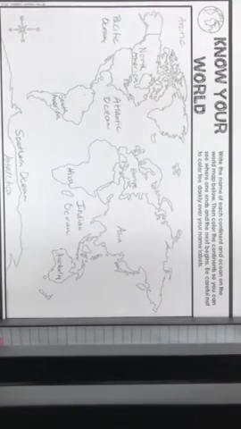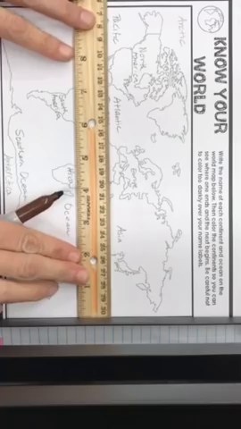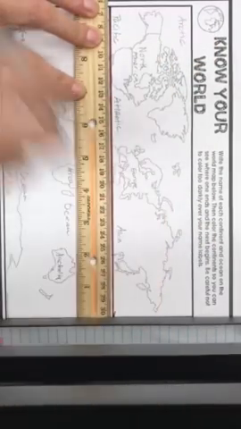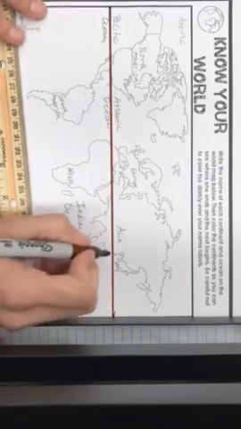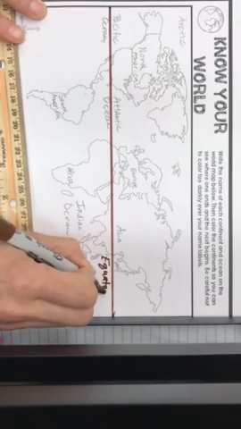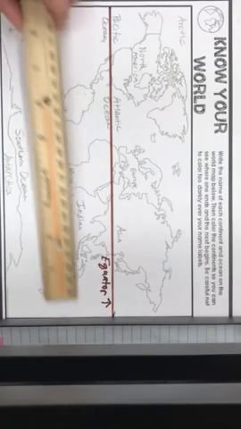All right, next up, we're gonna do the equator. And notice I'm using a different color to do the equator. I'm just gonna average it right here in the middle. It doesn't have to be perfect. I'm gonna label it equator. Draw a little arrow if you're not sure where the equator is so that you remember it.